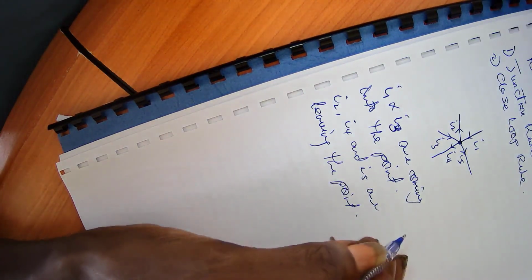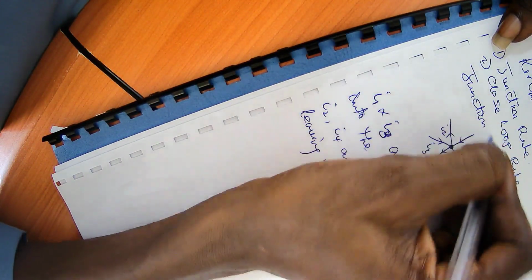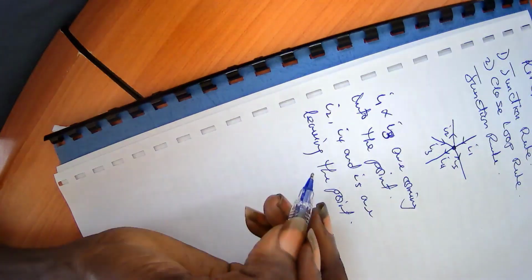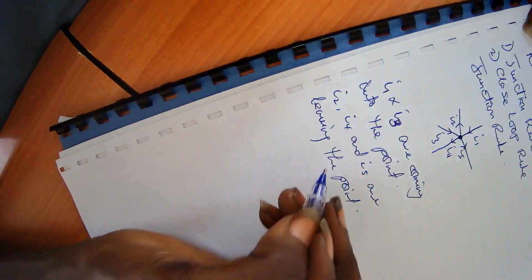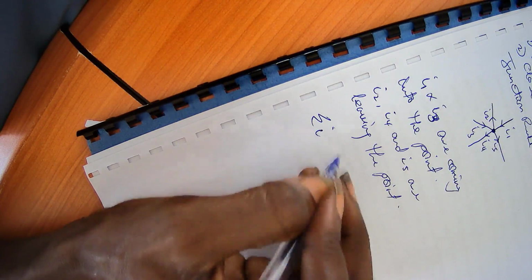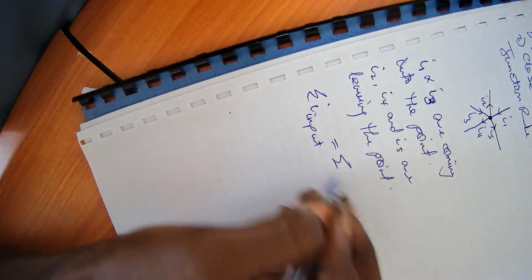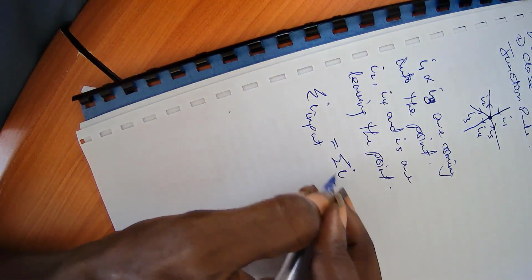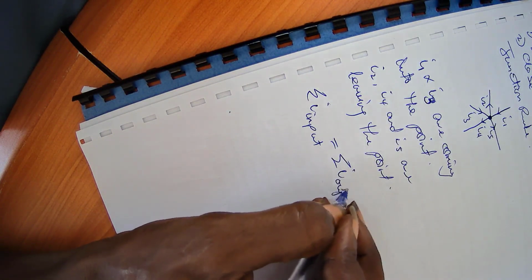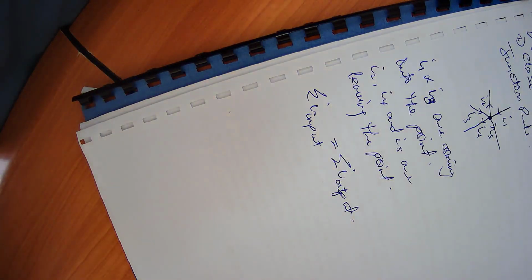So in the Kirchhoff's laws, this is the junction rule. In the junction rule, what it says is that the summation of current that is entering the point, let's say input, should be equal to the summation of the current that is leaving the point, let's say output. So that's the Kirchhoff's current rule. The sum of current entering the point must be equal to the sum of current leaving the point.